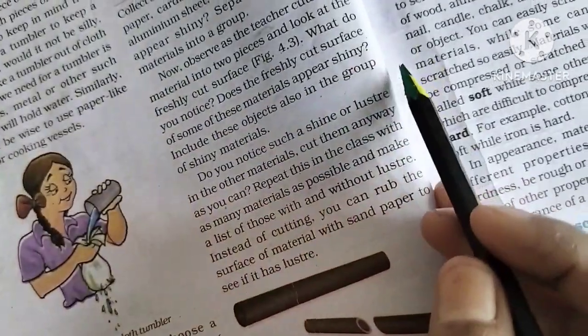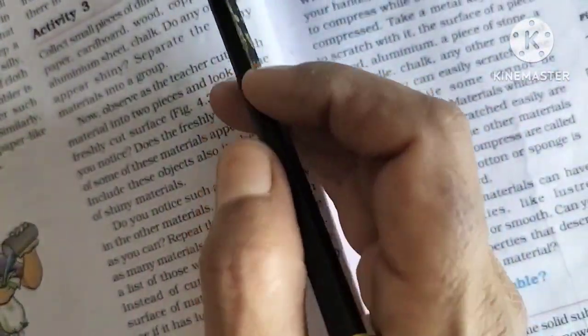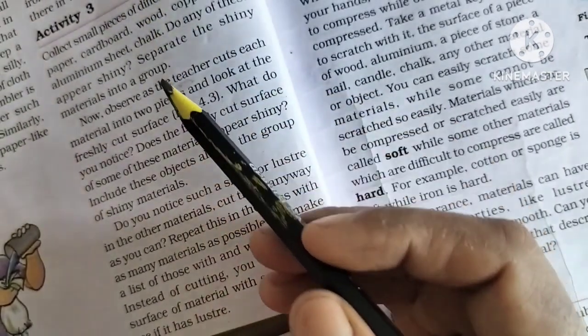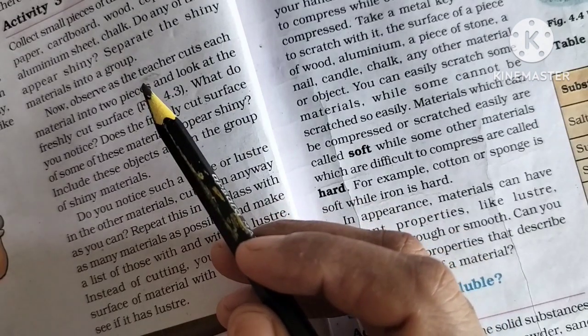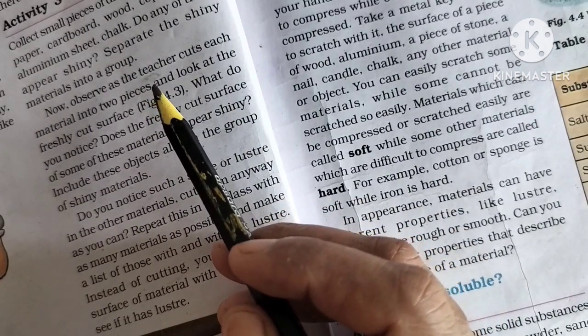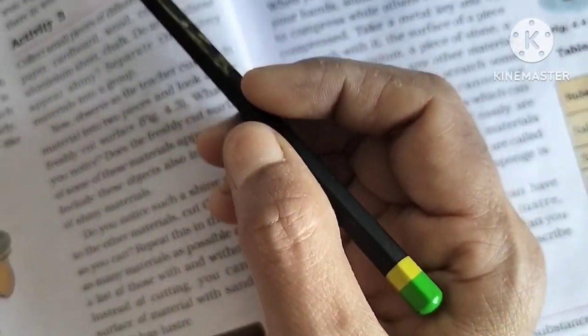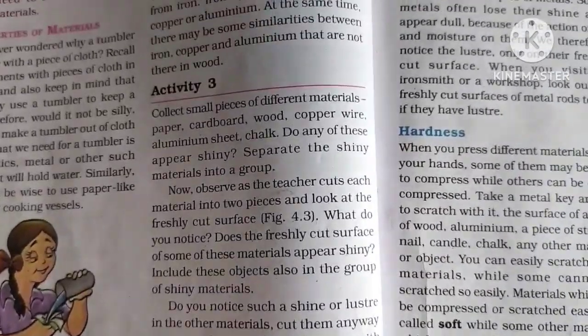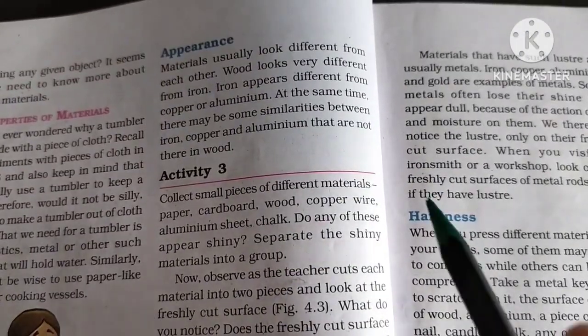Now we see the properties of materials. Properties of materials means whether it is soft or hard, and how it looks, whether it is lustrous or non-lustrous. All these are the properties of the material. How can we identify the properties of materials? We identify them by their appearance.